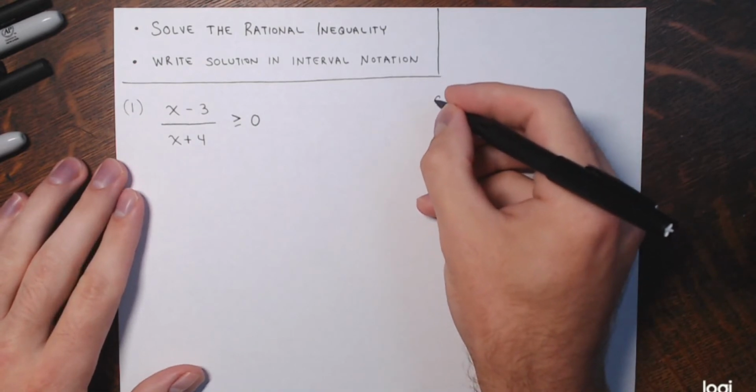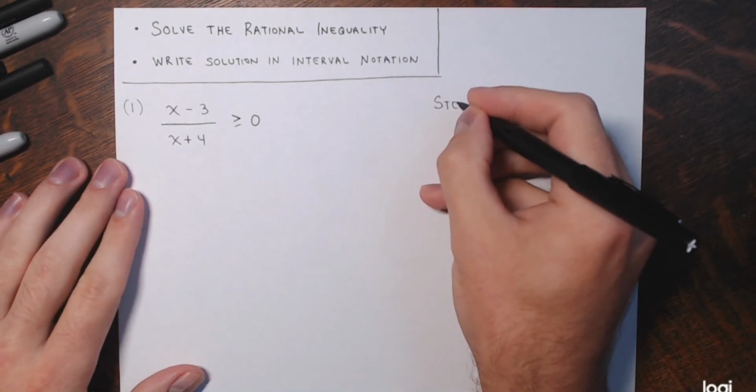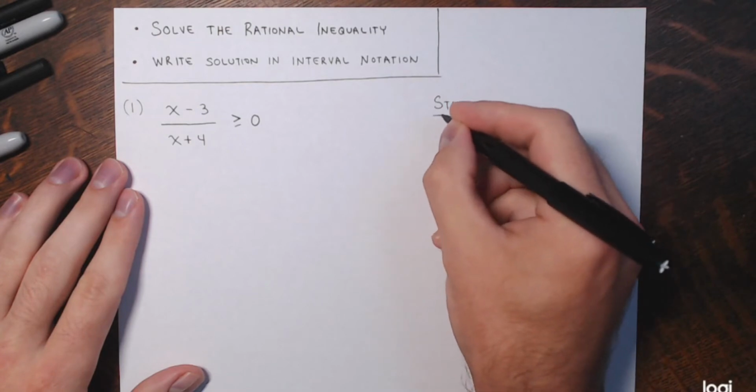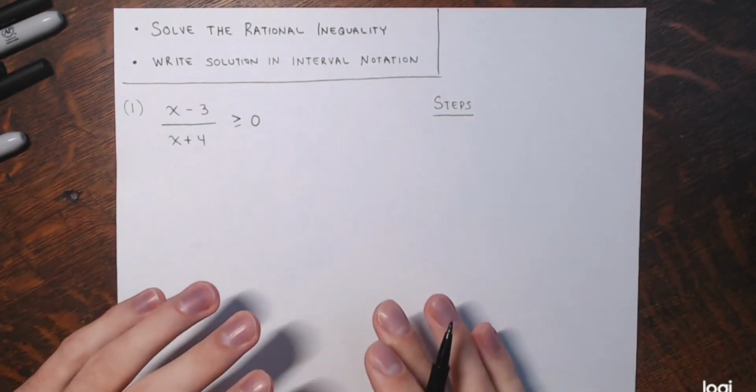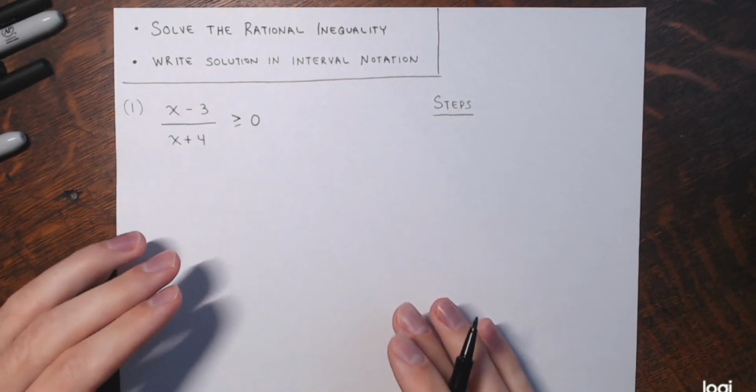Off to the side here, I'm going to write out the steps that I'll follow for every single one of these examples, all 32 of them.